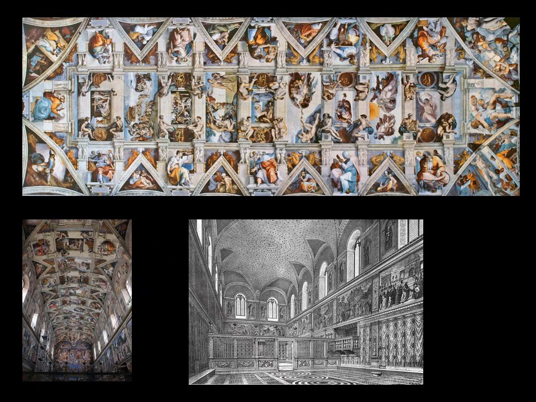Now, the finished composition contains 9 stories from the book of Genesis. The first 3 panels are God as creator. The second 3 panels are Adam and Eve. And then the third panels are Noah and the flood. And overall, in the entire ceiling, there are more than 300 figures in the mural. And so this type of mural takes an extensive amount of planning. Again, 4 years to complete this thing.